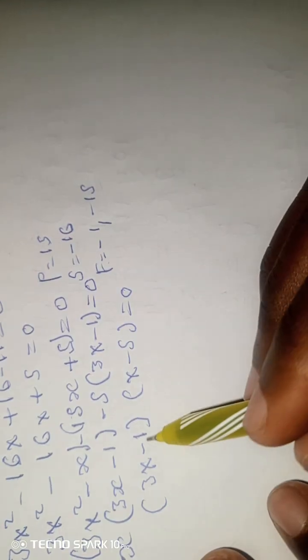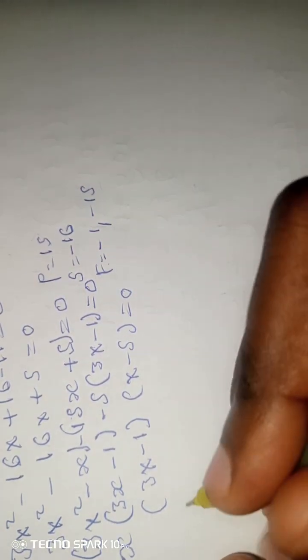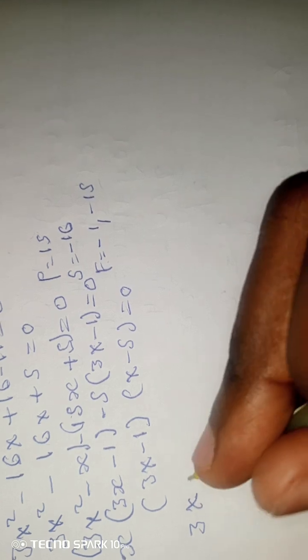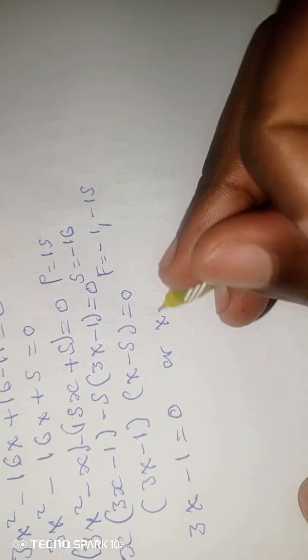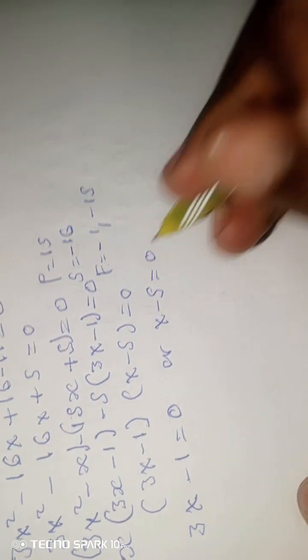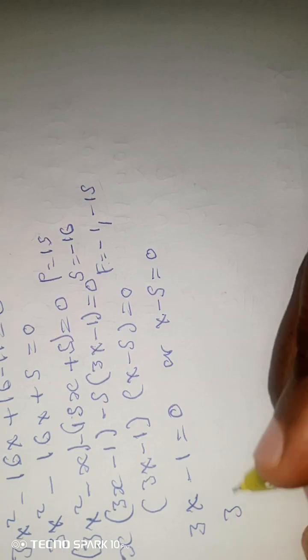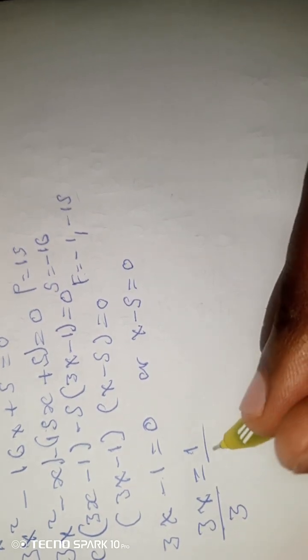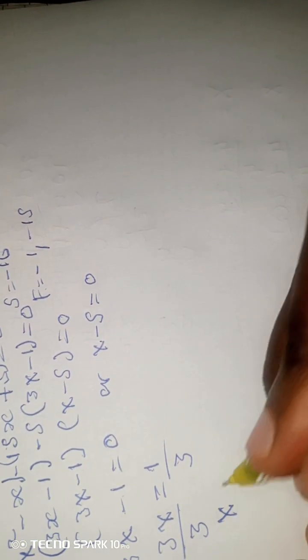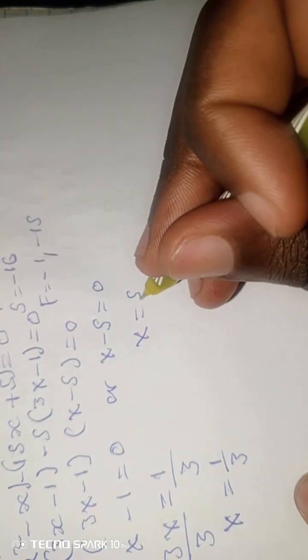From here now, just equate each bracket to 0. So I'll say 3x minus 1 equals to 0, or x minus 5 equals to 0. From here I'll say 3x, the 1 goes to the other side, so it becomes positive 1. You divide by 3 there, even here by 3, so x equals to 1 over 3. I'll do the same thing, so here x equals to positive 5. So these will be our values for x.